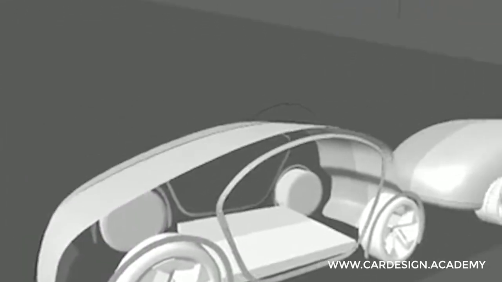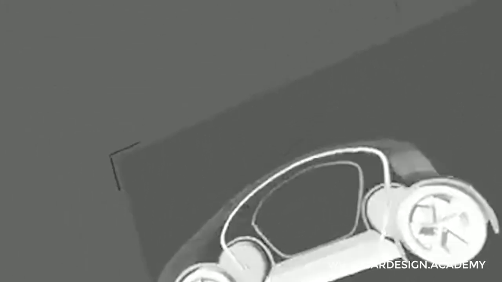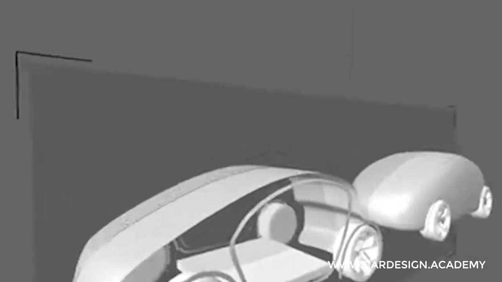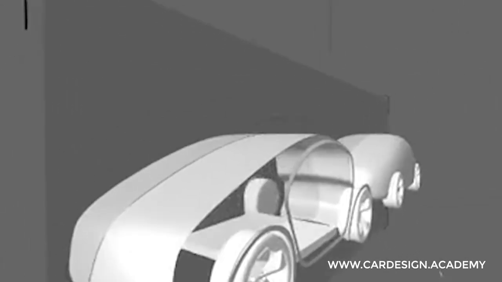Okay, so I've created a sub-D ribbon for this doorway, this portal, no reference intended to the Chrysler portal concept.